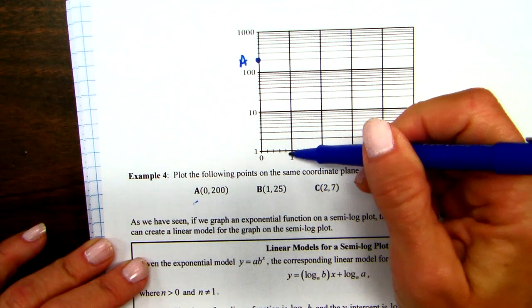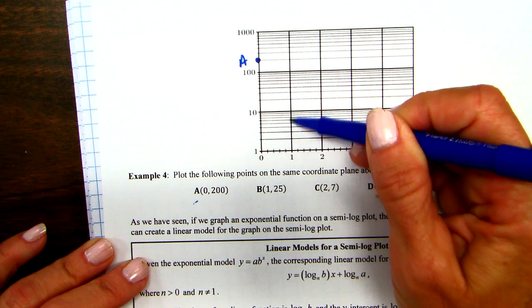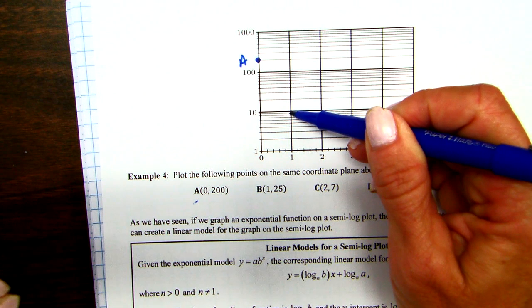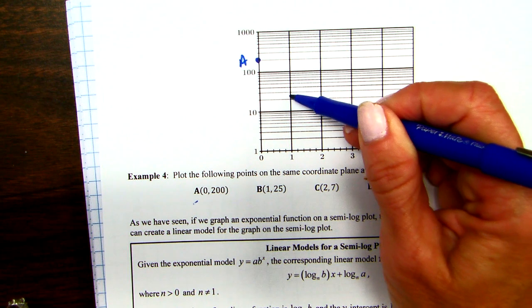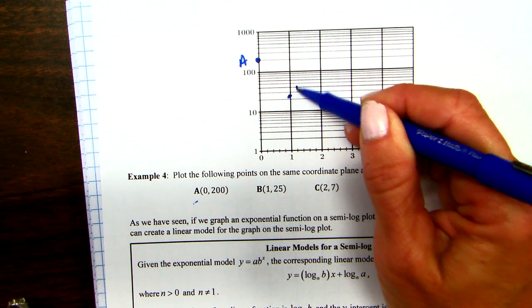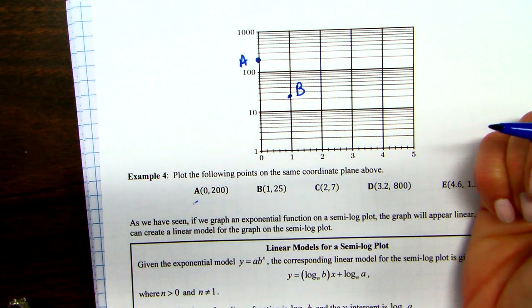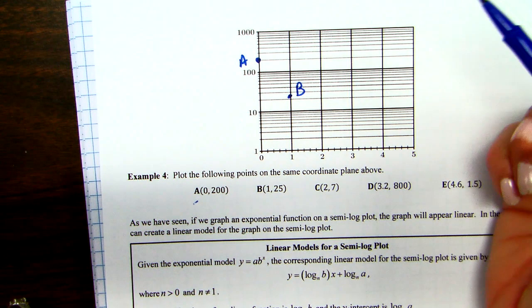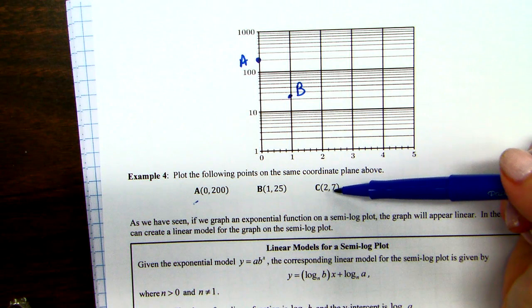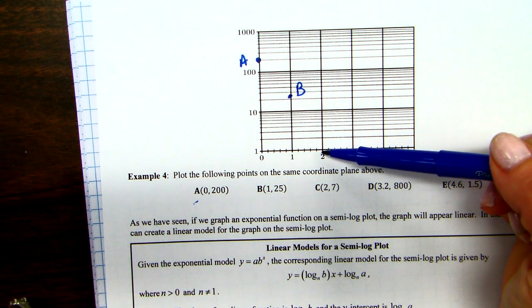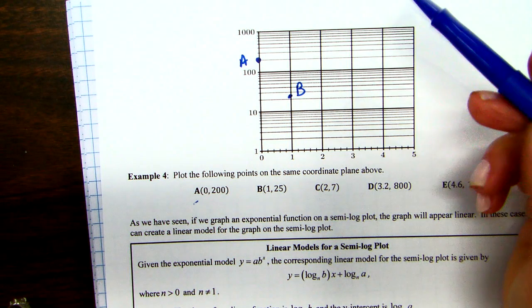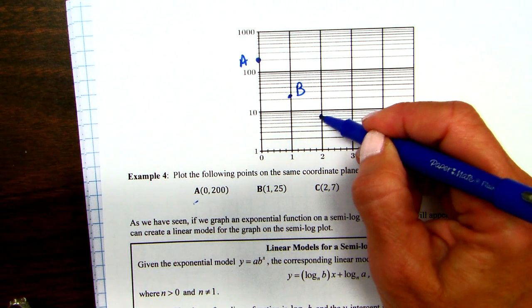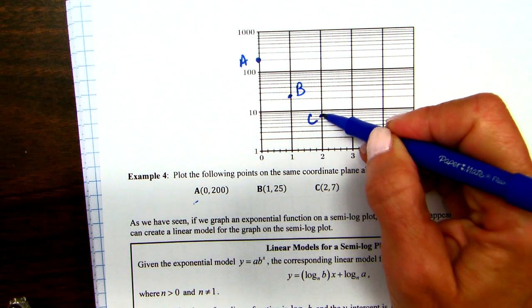125. So X is 1. 25 would be between 10 and 100. We're counting by tens in here. That's 10, 20, and then somewhere in between those two lines. Right? Stop me if I'm going too fast. 2, 7. So to the right 2, up 7. 7 is between 1 and 10. So I'm going to go up 7 or backwards 3. And I can't really see, so just assume that I'm on the 7.